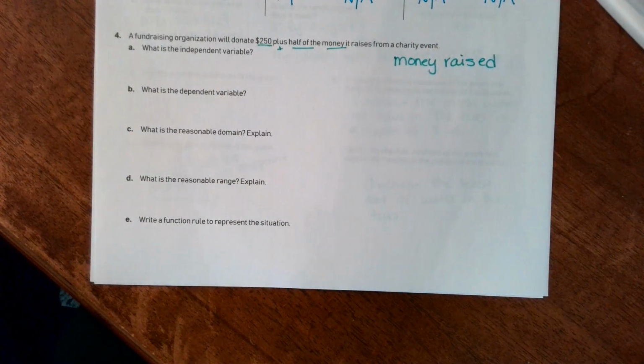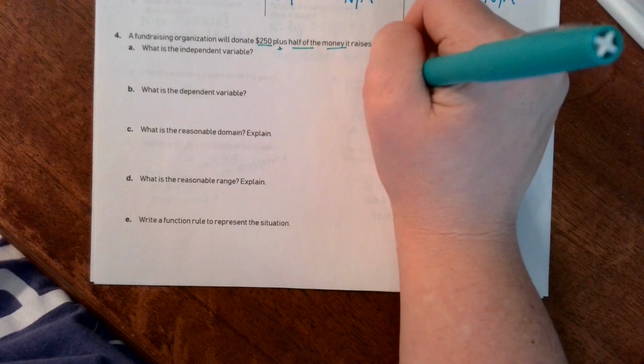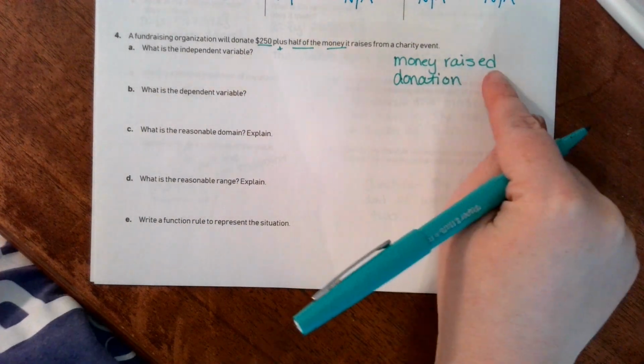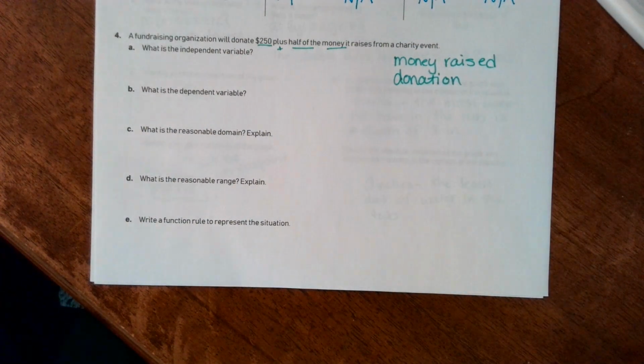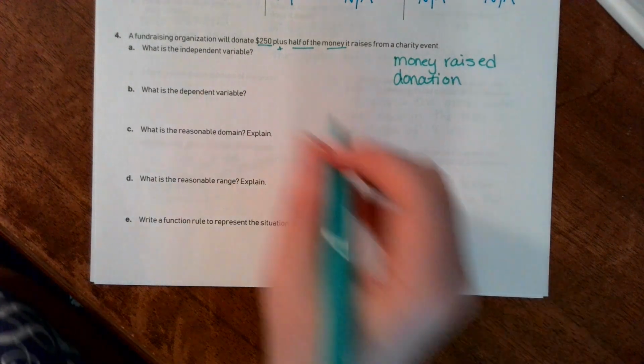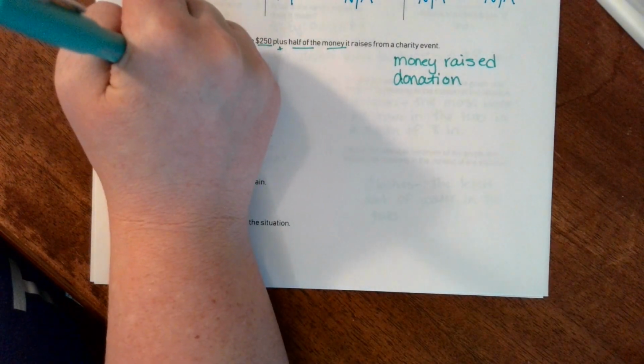And that money raised, we're going to take half of it and donate it to something. So we don't know how much we're going to donate. How much we donate is going to depend on how much we raise. How much we raise doesn't depend on the donation because we can't make the donation until we've raised the money. So my independent variable is the amount of money raised.